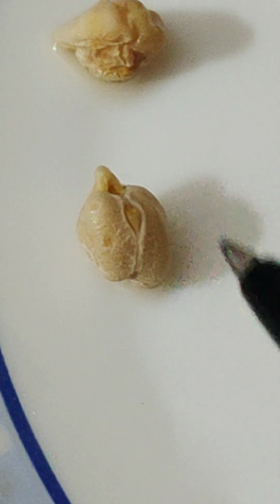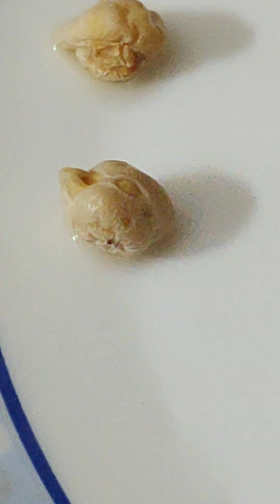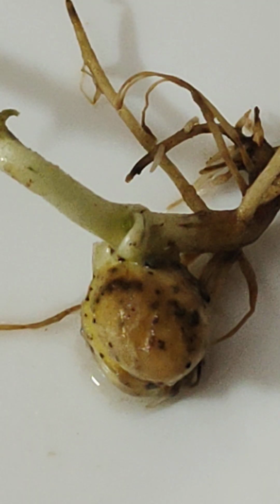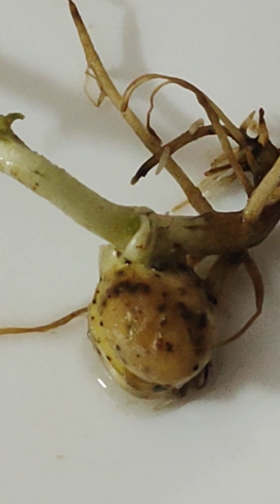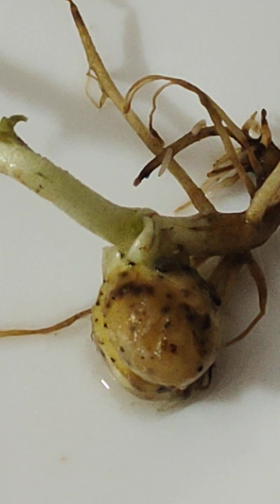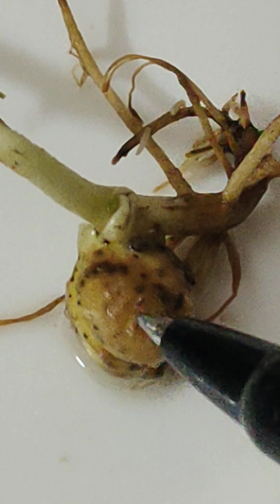Well, this is a gram seed. Okay, look at that. These are soaked. Once they are soaked, they swell up. And this is the gram, the seed that has germinated. Look at this. This is how.